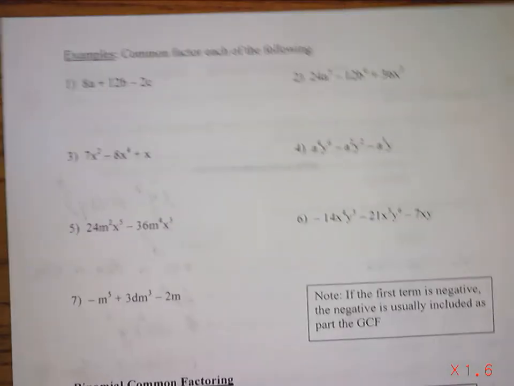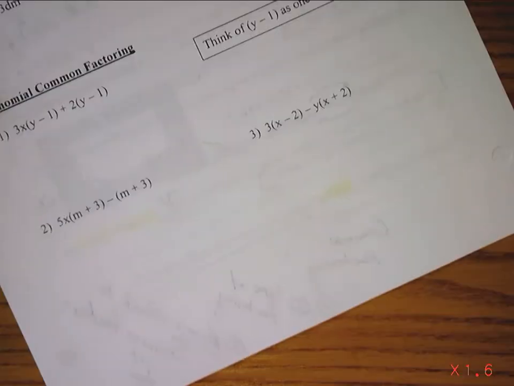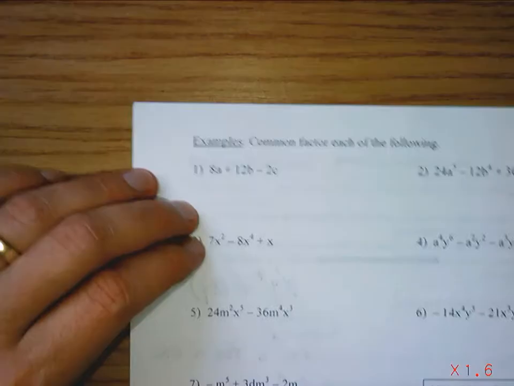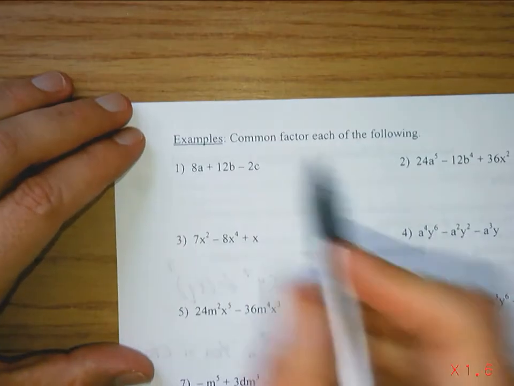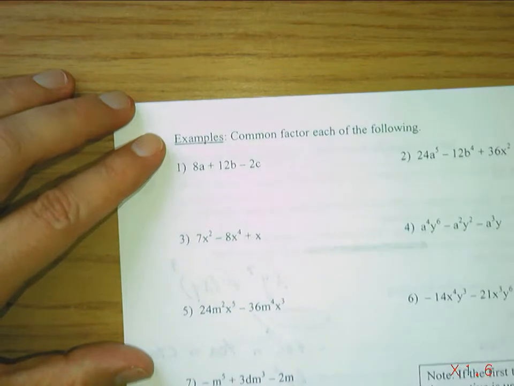Okay, so welcome back. So we're going to do some examples. I'm on workbook page 13, which is the reverse side of the one that we were doing. And examples, you want to common factor each of the following.